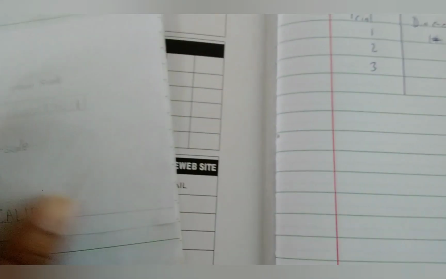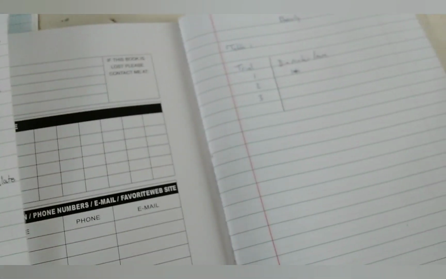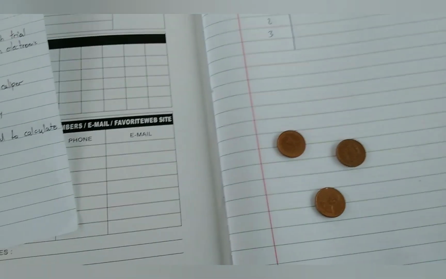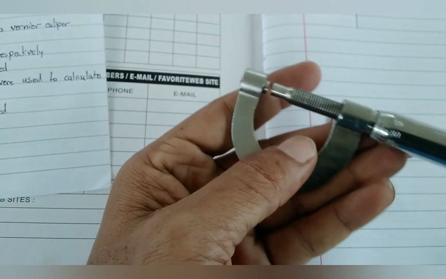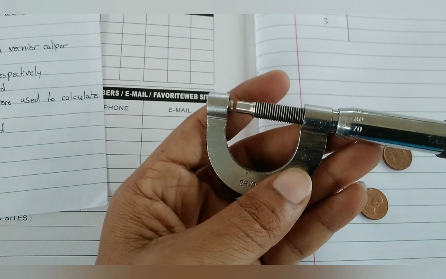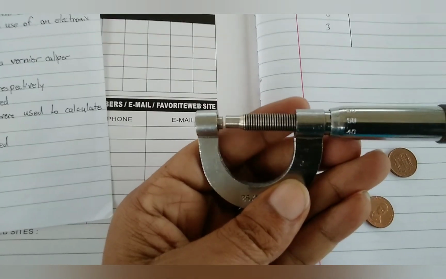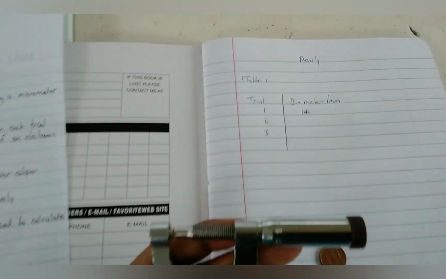So here we're looking to determine the density of a copper coin, and for step 1, find the diameter of a single coin. We have selected 3 of our coins. We'll be using the micrometer screw gauge. Now the micrometer screw gauge will have a zero error. So before we take any measurement, we need to find the zero error, and depending on the error, we'll add or subtract this value from each of our diameters.